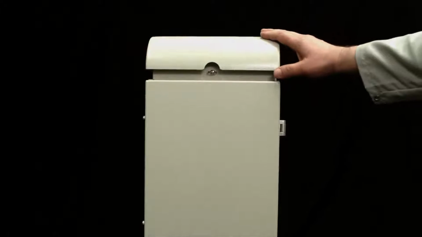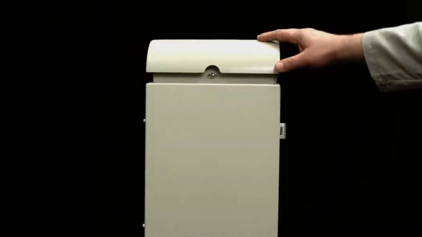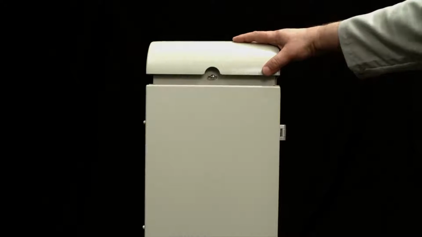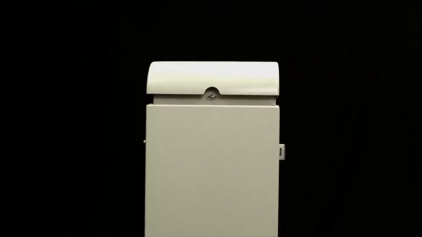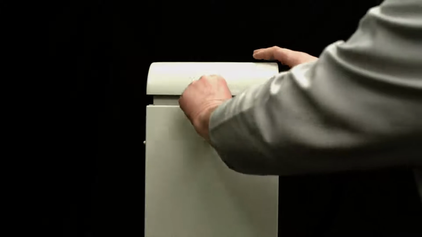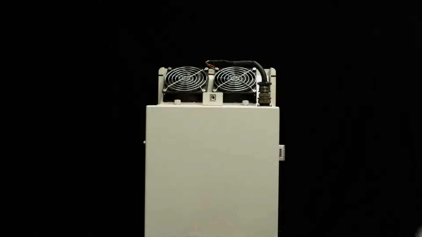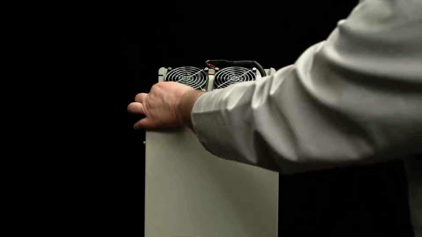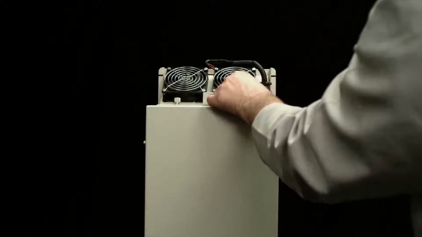So T43 remote unit is a forced air cooled system. It features fan assembly at the top of the unit. We'll demonstrate how easy it is to replace fan assembly in a case of failure of one or the other fan. So first step is to remove the cover. Second, we'll undo two captive screws which are holding fan assembly in place.